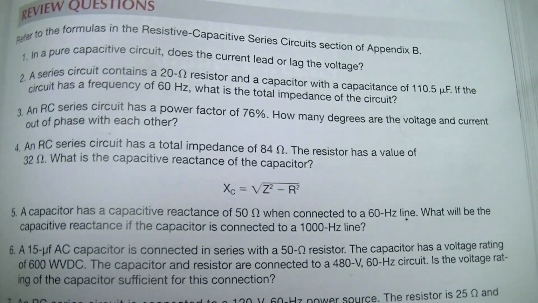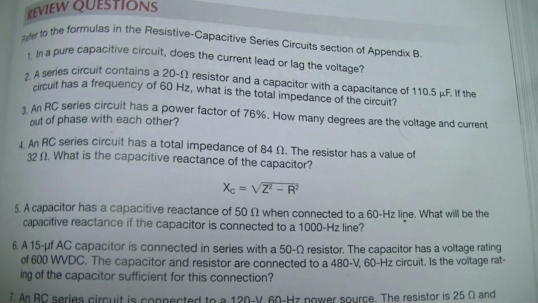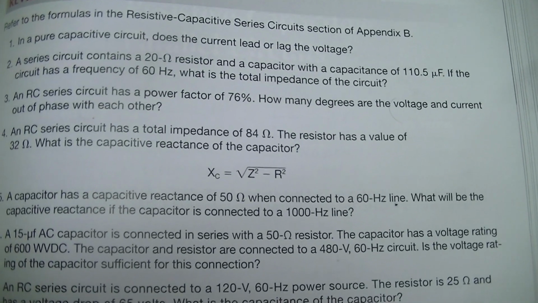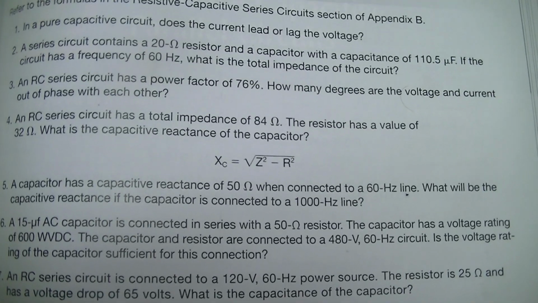We're back again, and we're going to start off with question number 3. So in your book, question 3 says, an RC series circuit has a power factor of 76%. How many degrees are the voltage and current out of phase with each other?